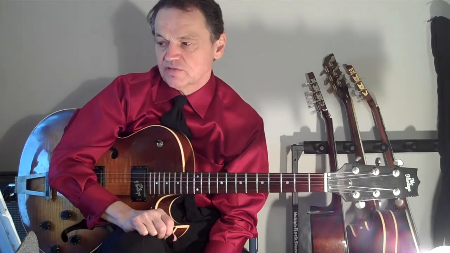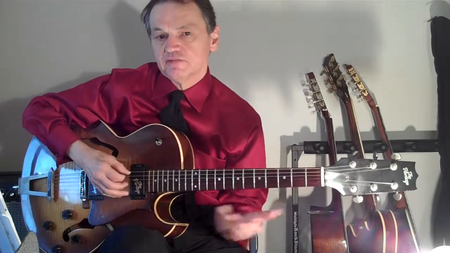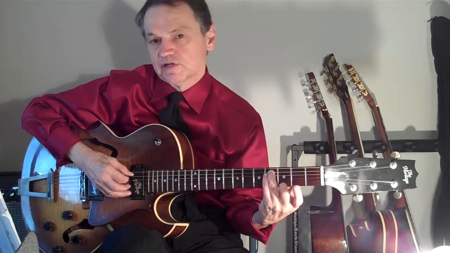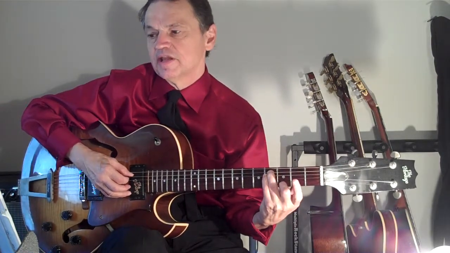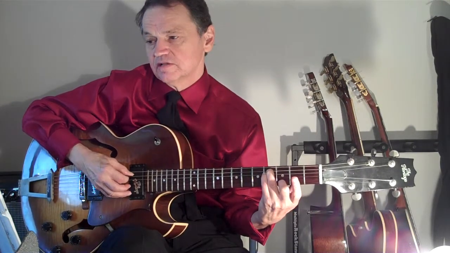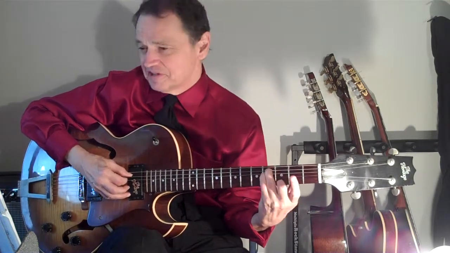Following is an analysis of I Got It Bad, measures 15 through 24. So we'll start with measure 15, a particularly lush 5-note voicing, actually 6 when we include the 6th string open, of a G chord with an augmented 11th and a 13th. A lot of activity here.